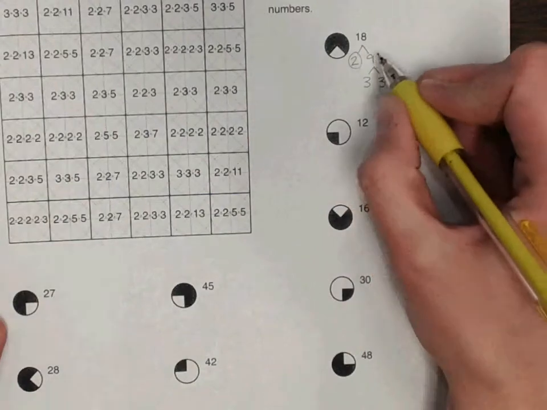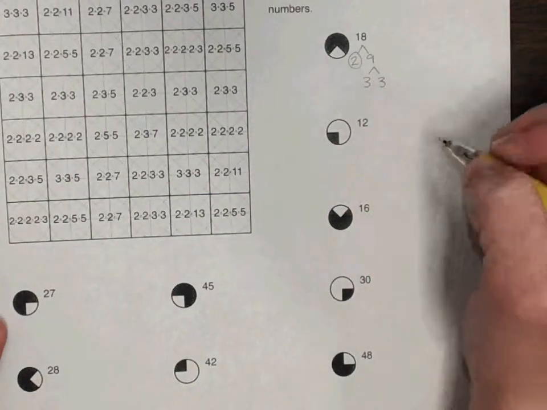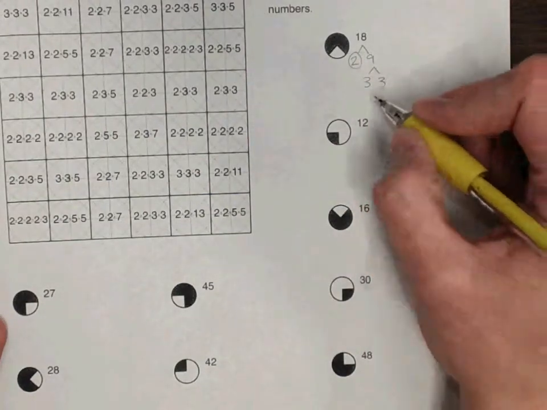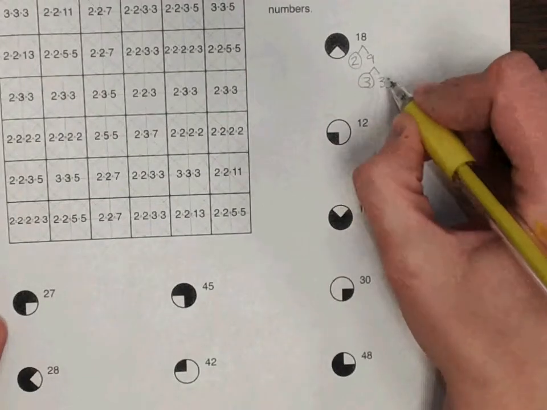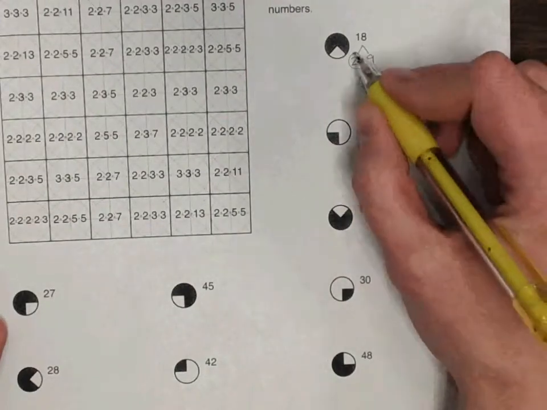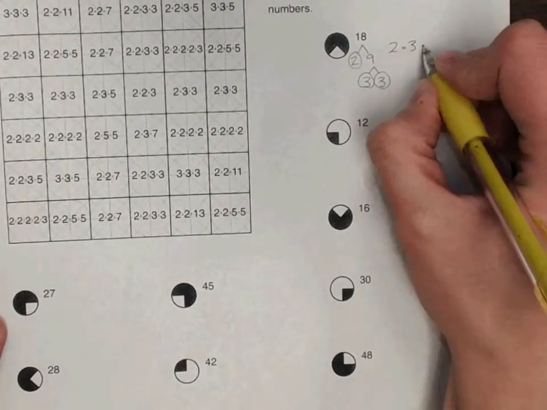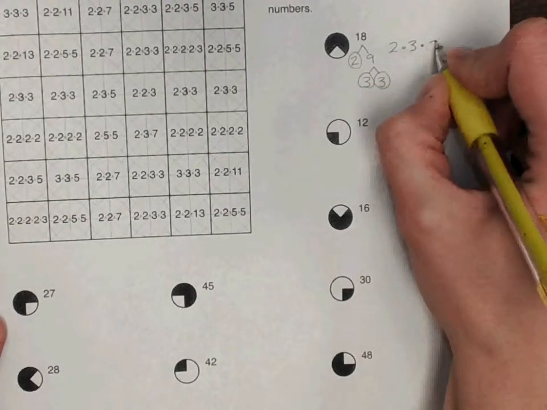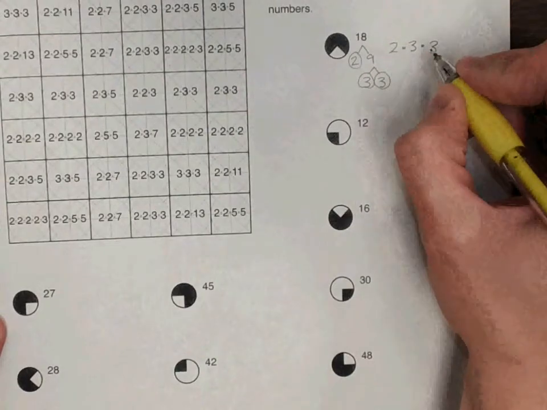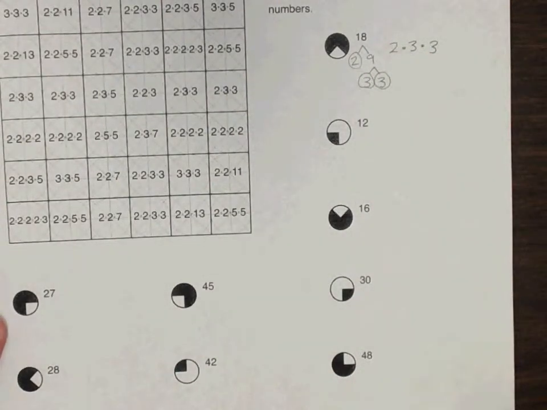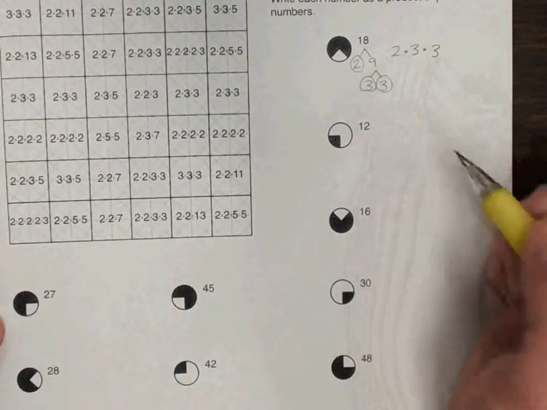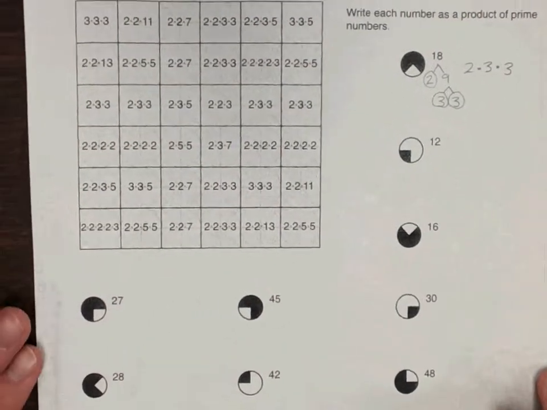3 times 3, remember with these it's multiplication because we're looking at factors. And these are both primes. So now when I write it out, it's going to be 2 times 3 times 3. That's our repeated multiplication version of our prime factorization.